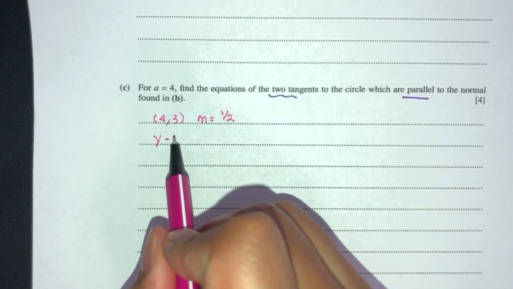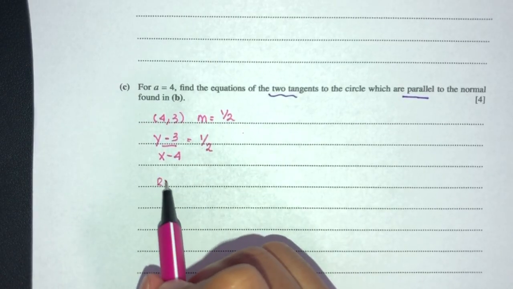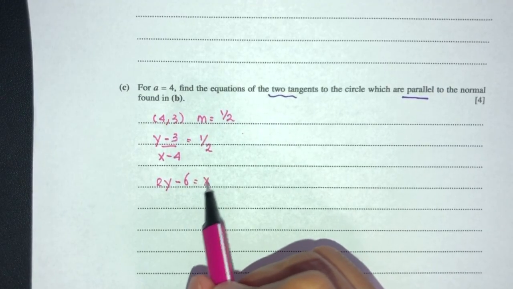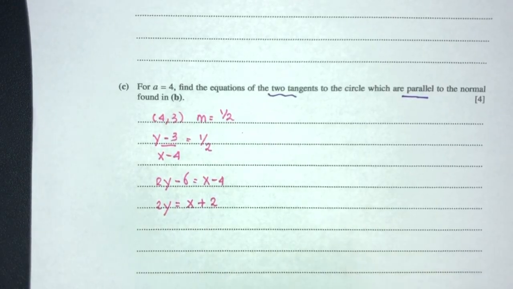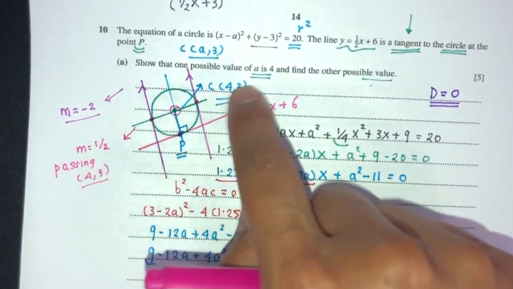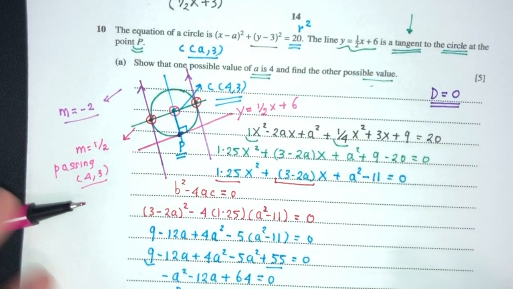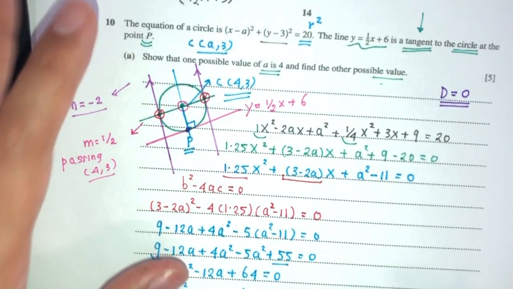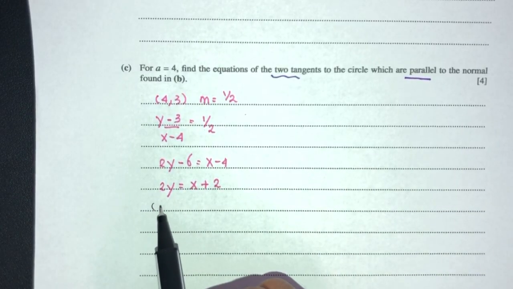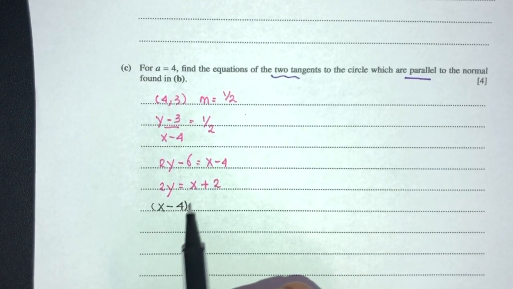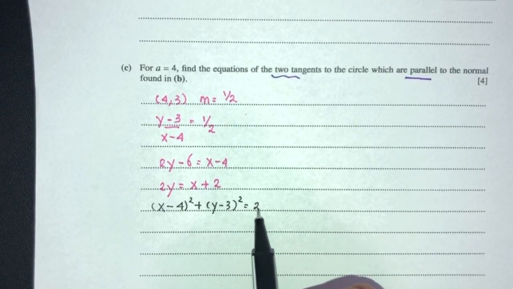Now (y minus 3) over (x minus 4) is equal to half. That should become 2y minus 6 equals x minus 4. Therefore 2y equals x plus 2. This is the equation of this line. Now to find these two points, this one and this one, they are the points of intersection between this line and the circle. But we also have the equation of the circle, so we can use it directly, right? The circle was given to you by (x minus 4) squared plus (y minus 3) squared is equal to 20.